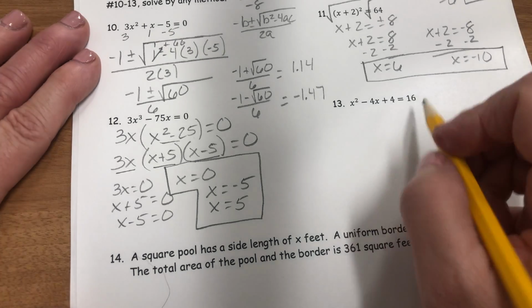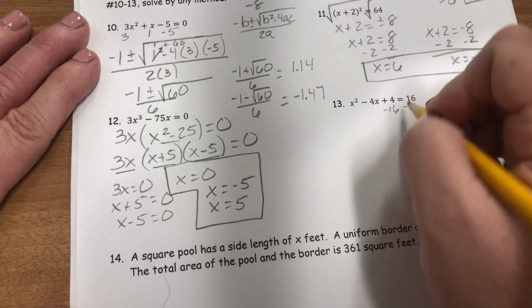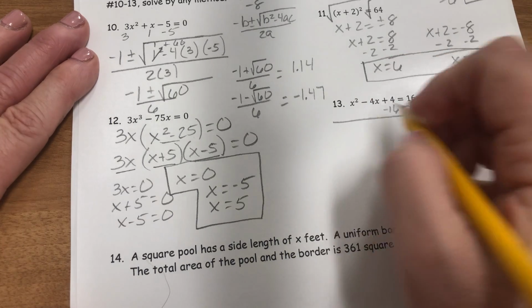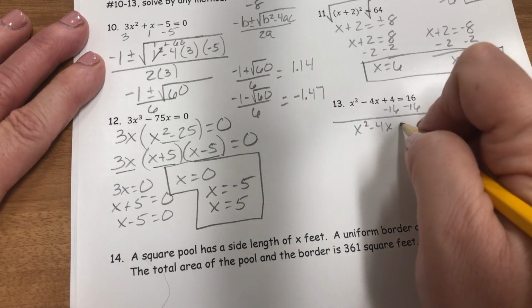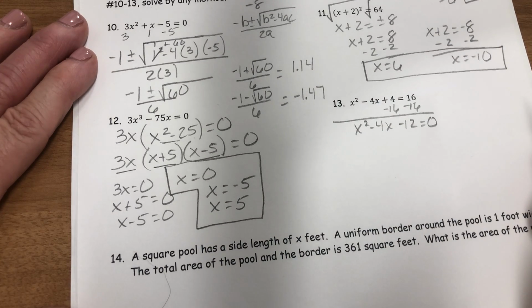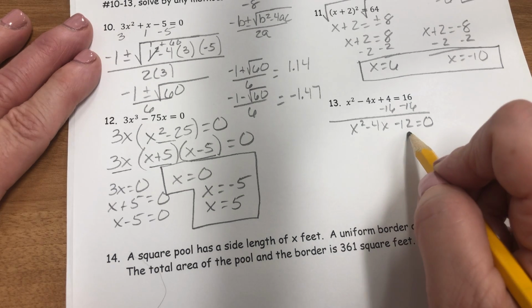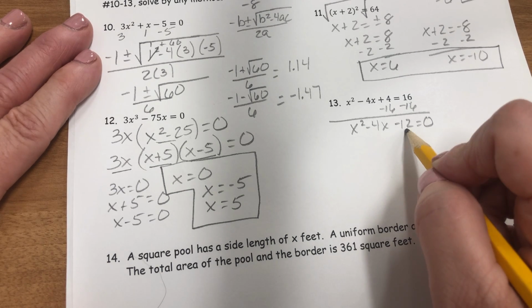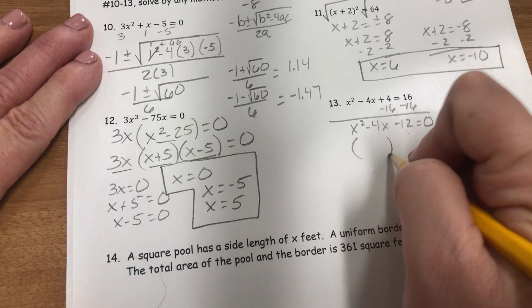Number 13, we have to get this equal to 0 first, so I'm going to subtract 16 from both sides. And then that becomes x squared minus 4x minus 12 equals 0. And I'm going to try to solve this one by factoring. Can anybody think of two numbers that multiply together to get a negative 12 and add together to get a negative 4?